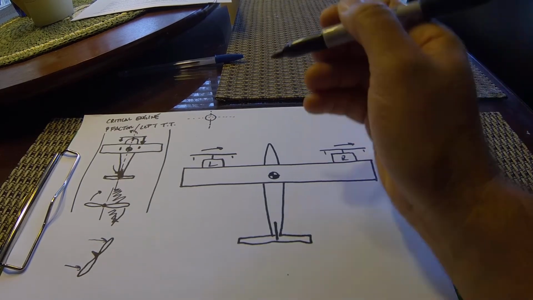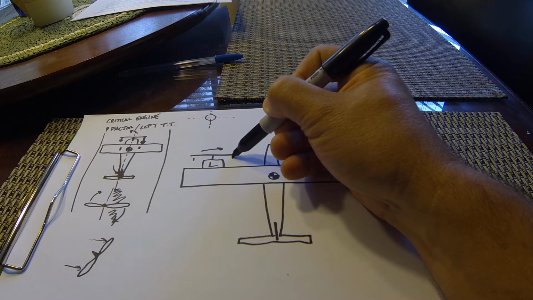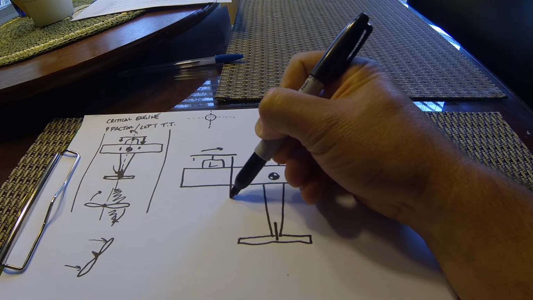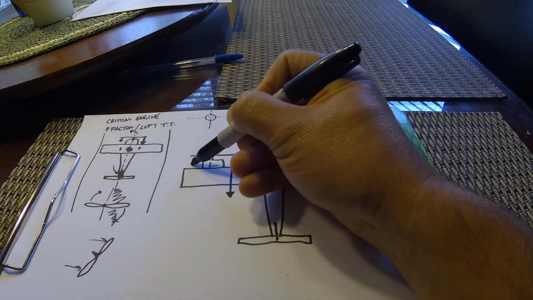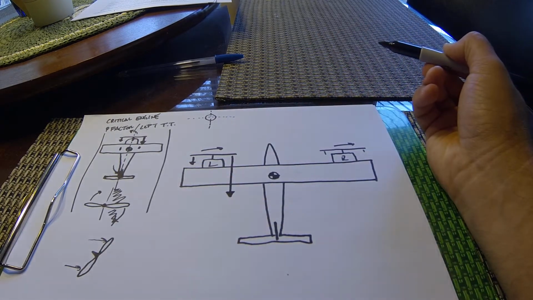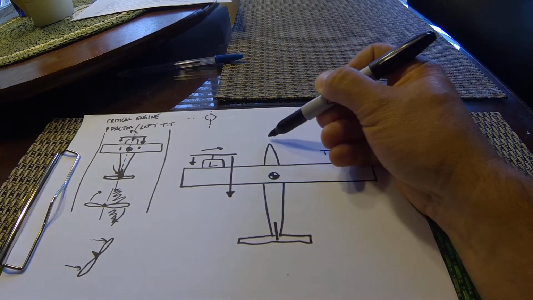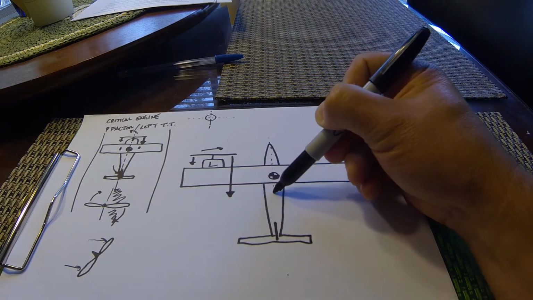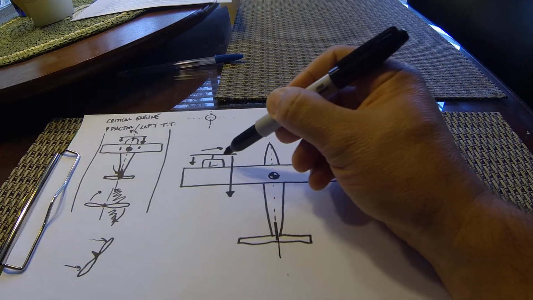As we increase the angle of attack, what did we say over here on the single engine airplane? This descending blade is going to produce more thrust because it has a higher angle of attack than this ascending blade. All right? You can see that this thrust vector is not in line with our longitudinal axis of the airplane. It's somewhere out here on the left wing.